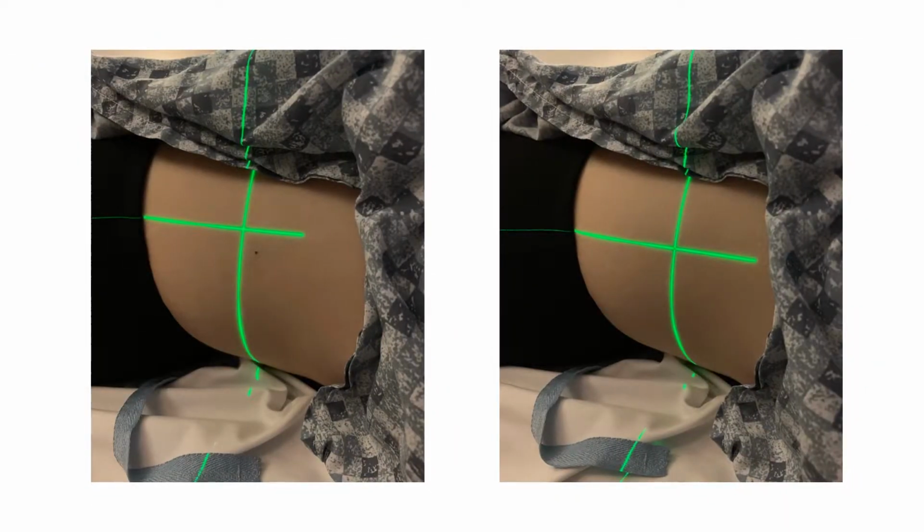By aligning all the lasers with your unique marks, we know that you are in the same position as you were during the simulation. Reproducing this position is important because this is what your treatment plan is based on.